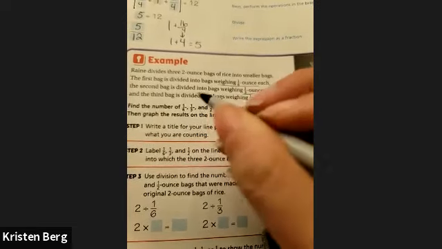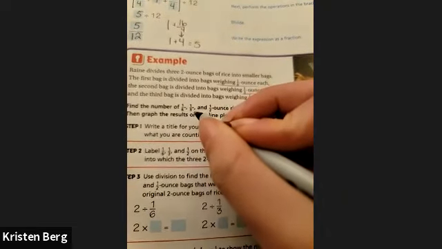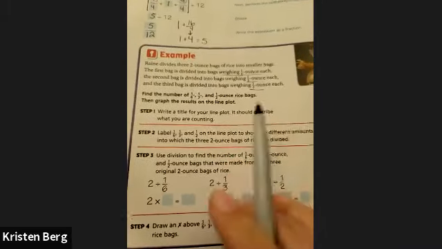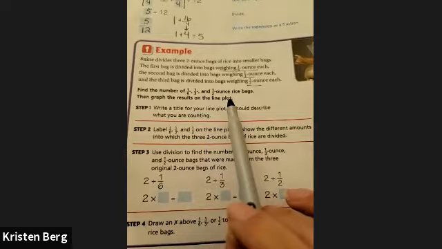And then the third bag is divided into bags that are 1/2 ounce each. So find the number of 1/6, 1/3, and 1/2 ounce rice bags. Then graph the results in your line plot. That's all they want you to do, is find out how many bags that would be, and then graph that.